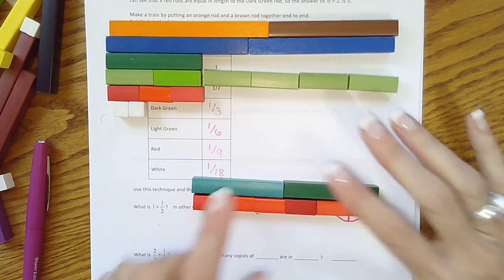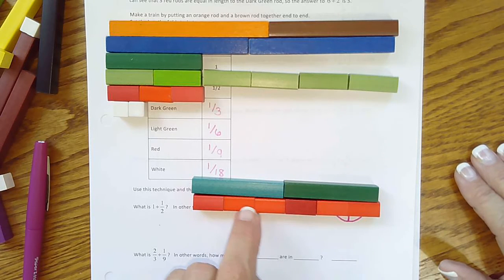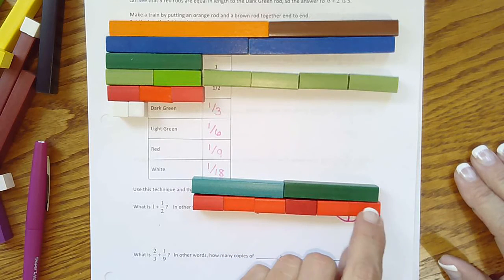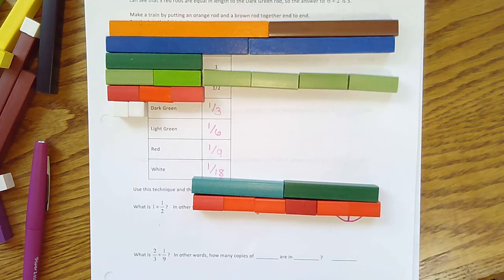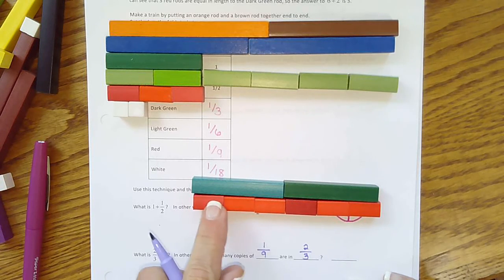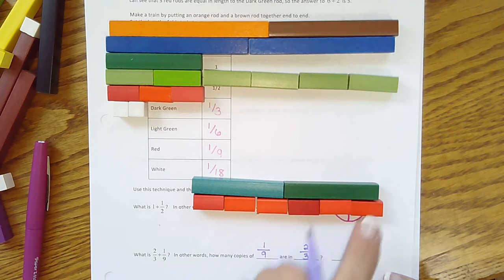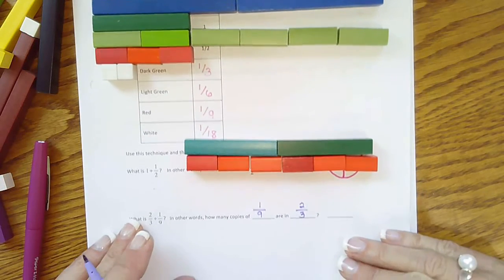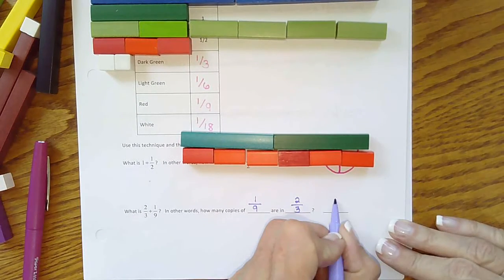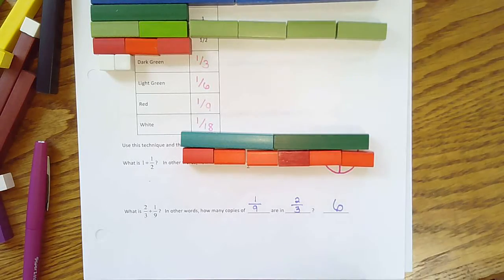Well, here's 2/3. How many 1/9? 1, 2, 3, 4, 5, 6. So the answer is 6.